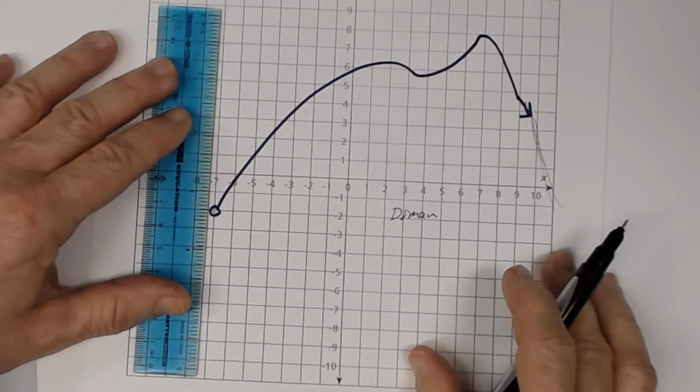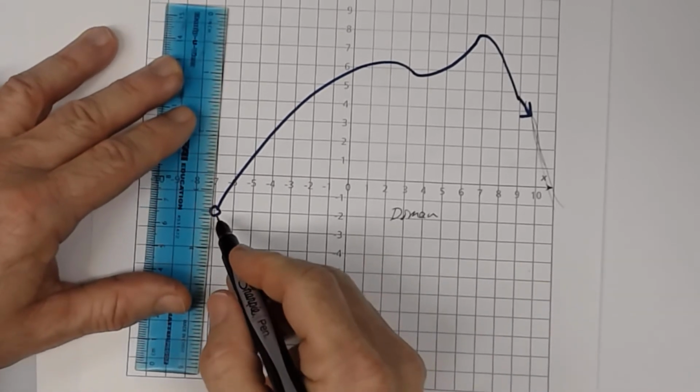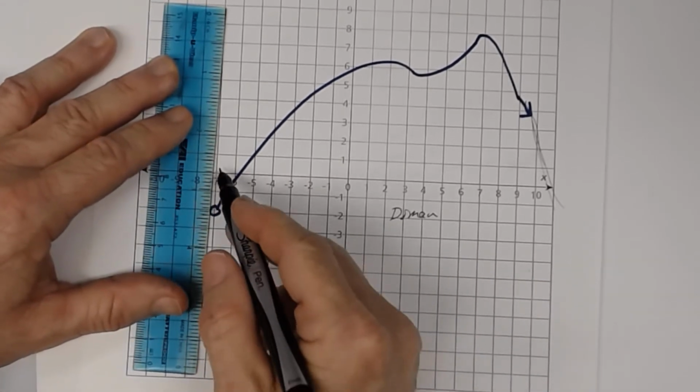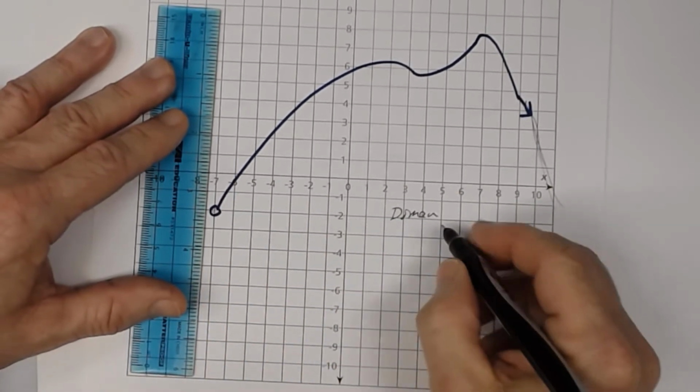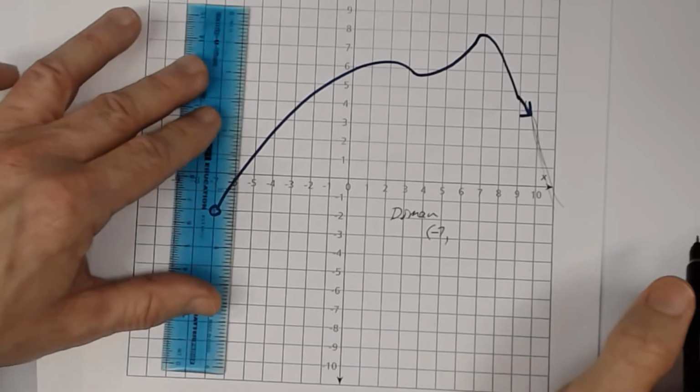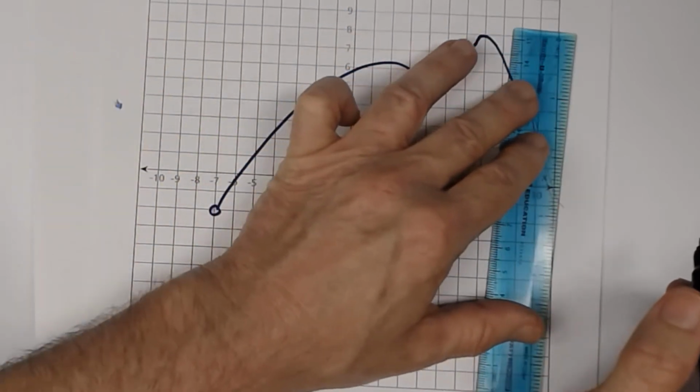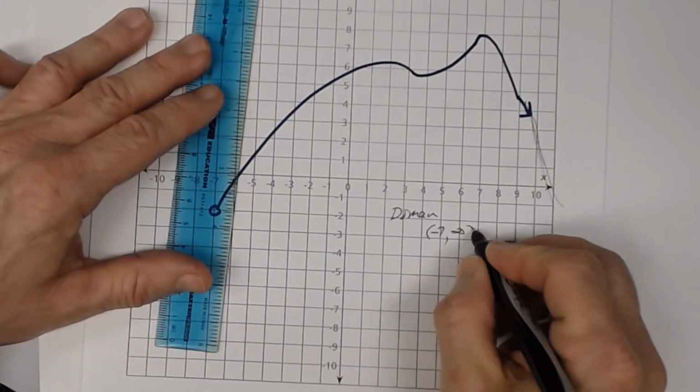So domain, you go from left to right. So this is where you start, right here. So that's the x coordinate -7. Since it's an open circle, you're going to say parentheses -7, comma, all the way, it never stops, keeps on going, all the way to infinity.